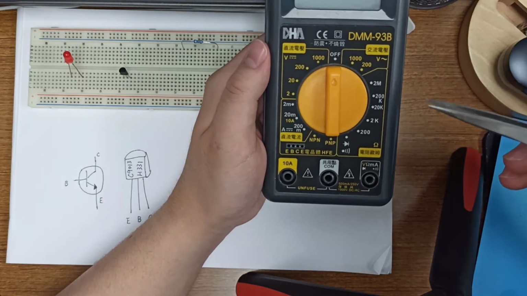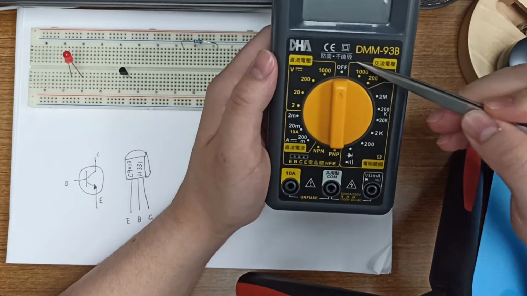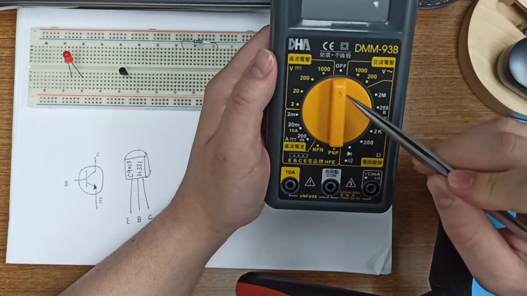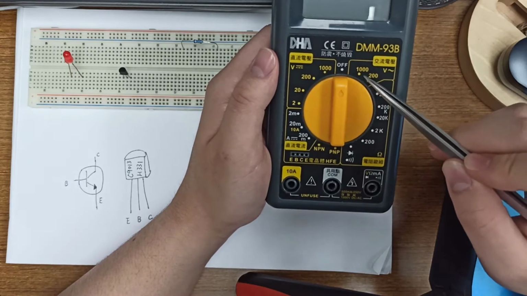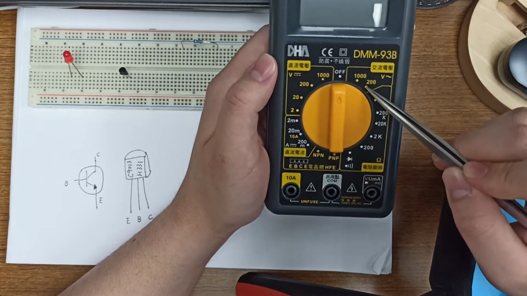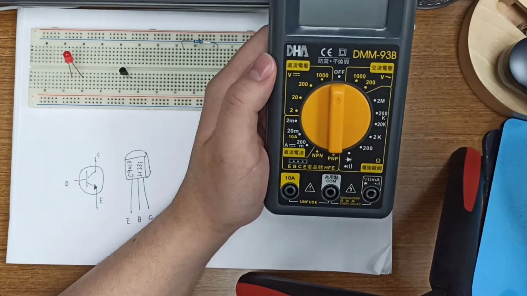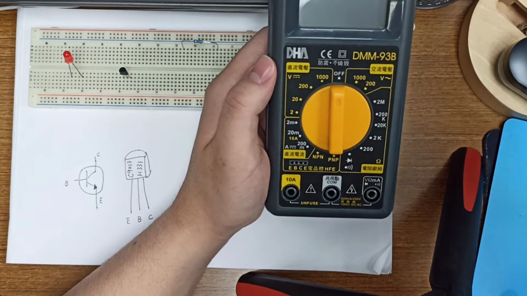Okay, the next part is measuring the AC voltage. We can measure 1000 AC voltage or 200. This means the RMS value, not the mean value. So 1000 RMS value, 200 RMS value. And the next one is the resistance.